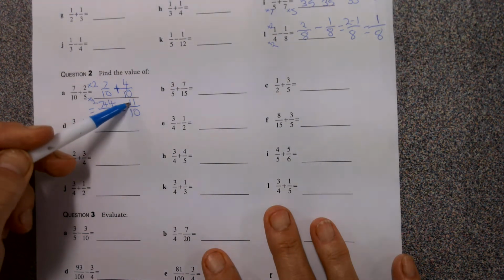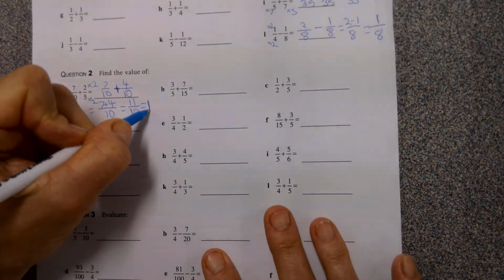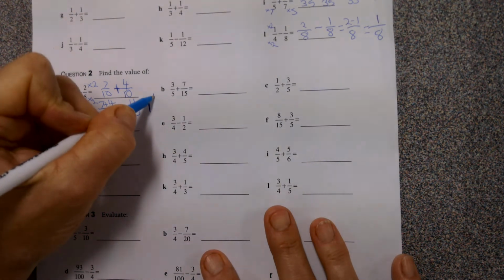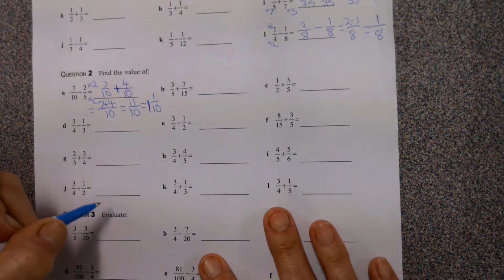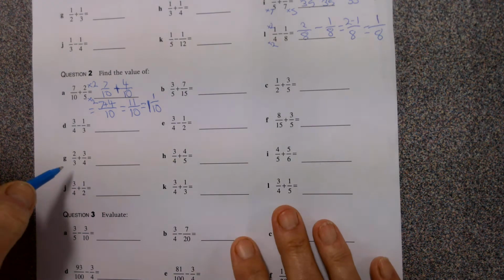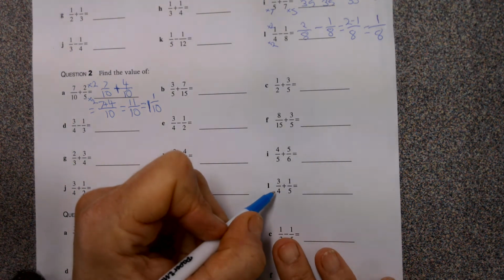So you've got 10 plus 1 to make 11. 10 out of 10 is 1 whole. If you drew a cake, you'd be able to see that. And we're left with 1. So it's 1 1/10. Well done if you got that correct. These are all additions, so we'll go to the last one. Let's have a look at L.